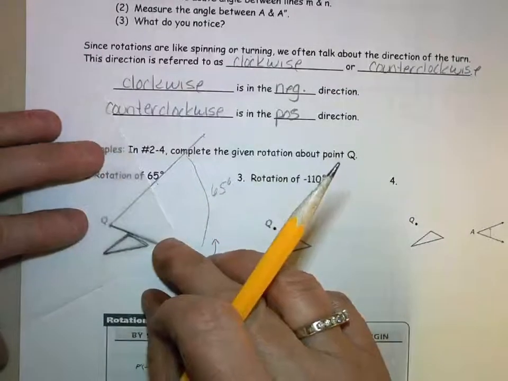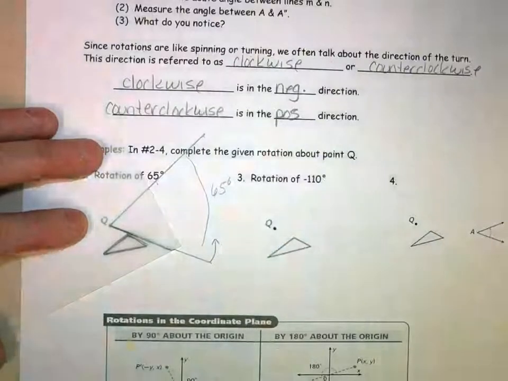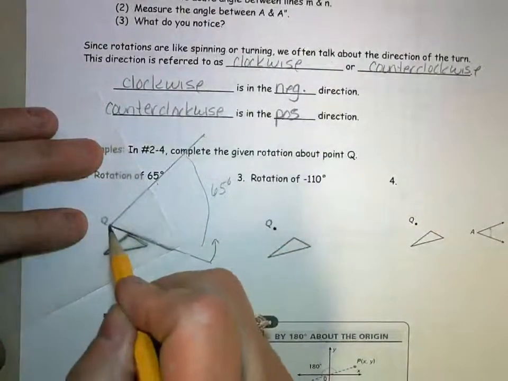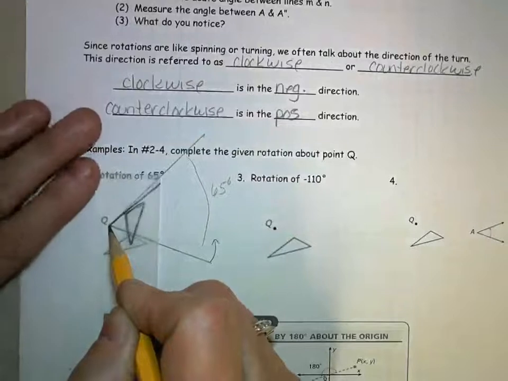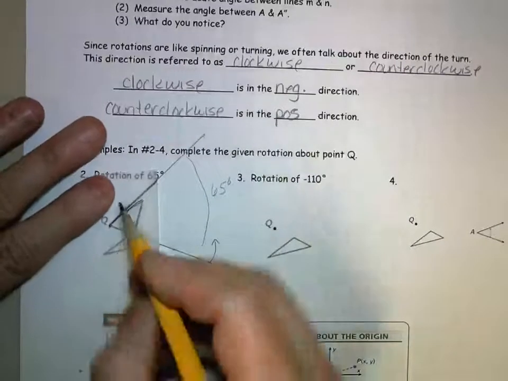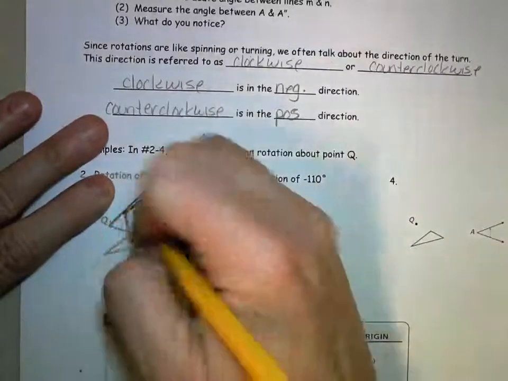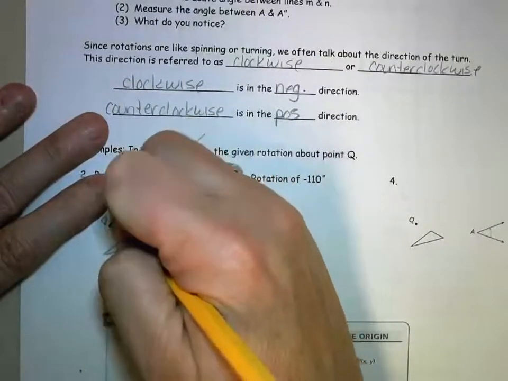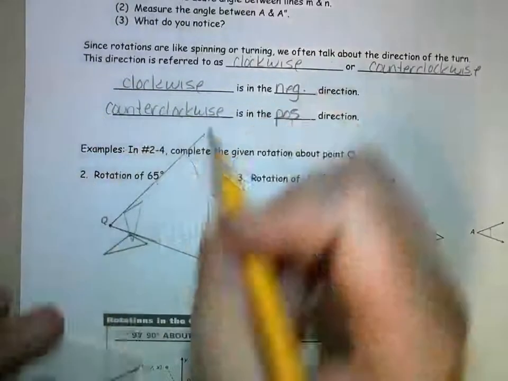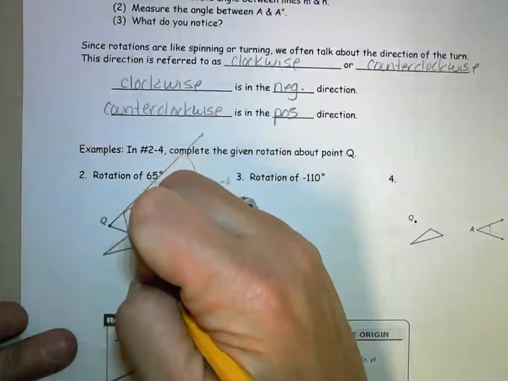And now if I line that all up again, I put my pencil right at the center, and then when I rotate that around, and we trace that, you have a rotation of 65 degrees.